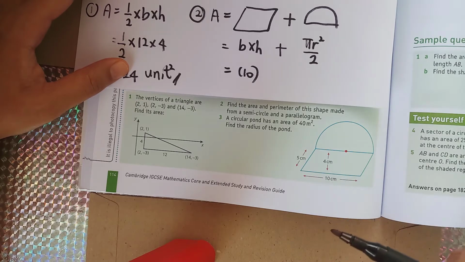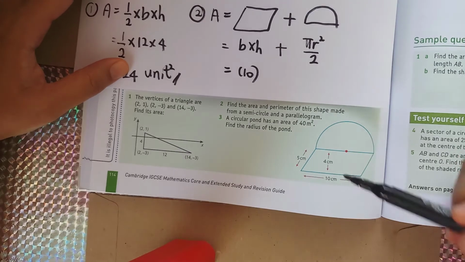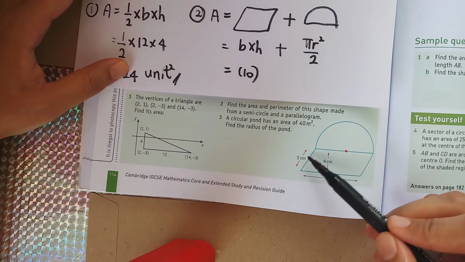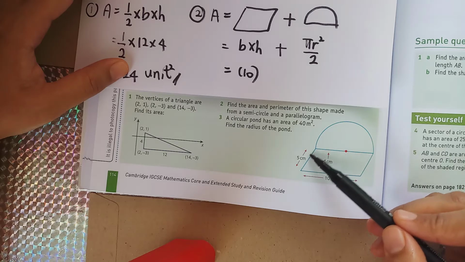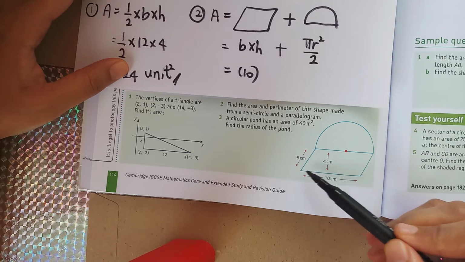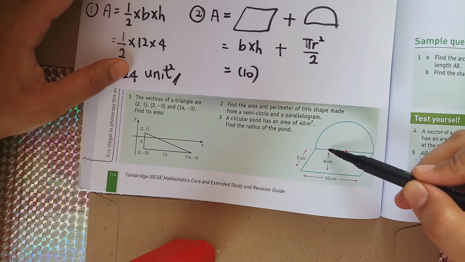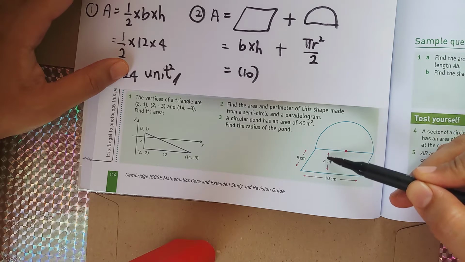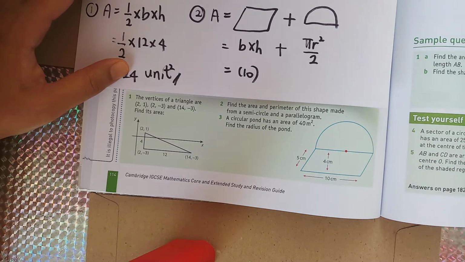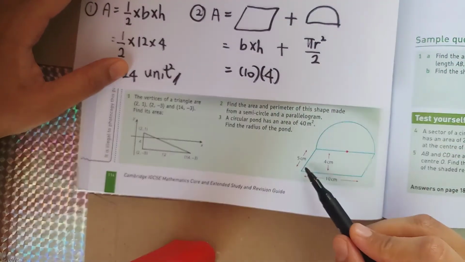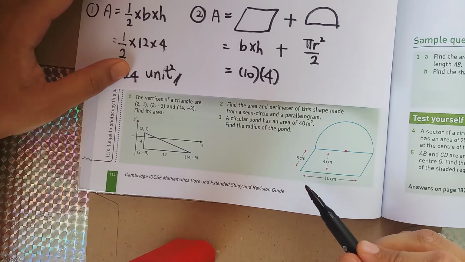We need to make sure our height must be perpendicular from the base. This is the base. As you can see, this side here is slanted, the 5. It's not 90 degrees. So if you take 5, it's wrong. It's just 4 because it's 90 degrees. Make sure it is 90 degrees. So 4. They purposely put 5 over here to confuse the student.